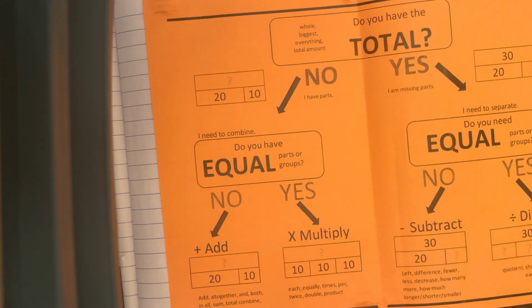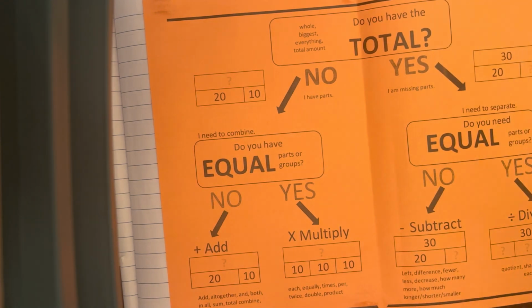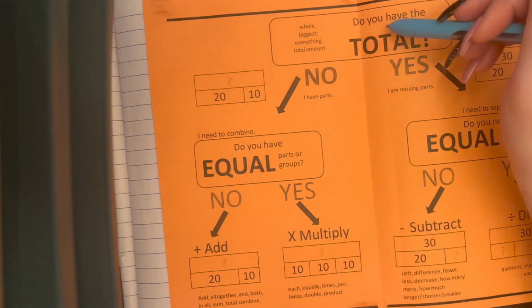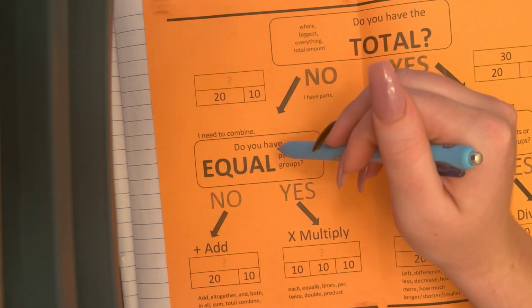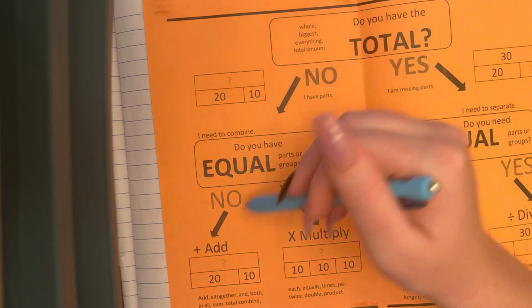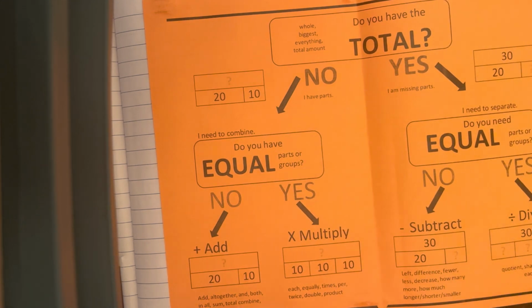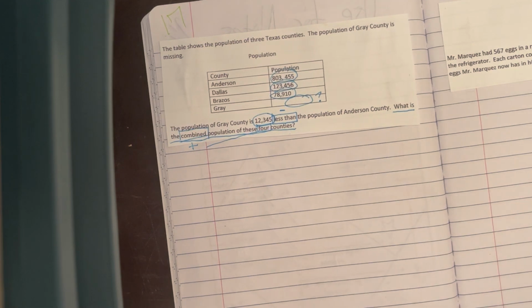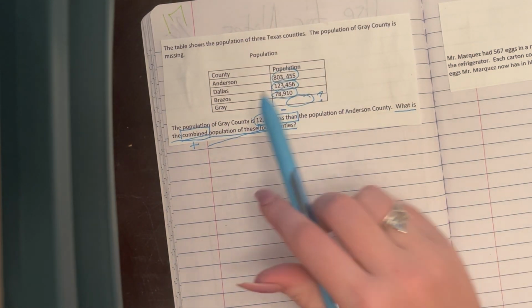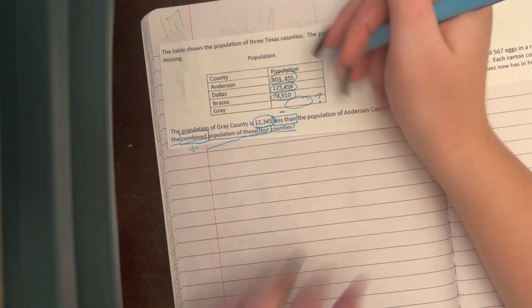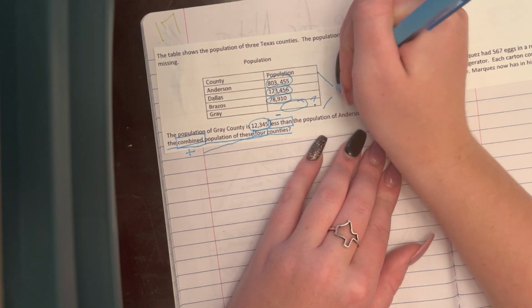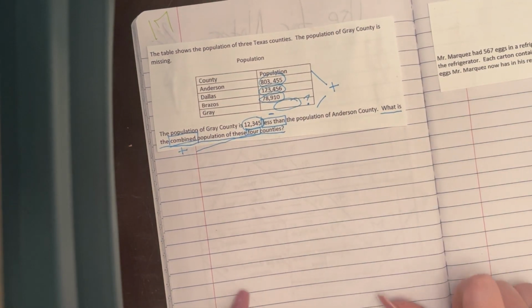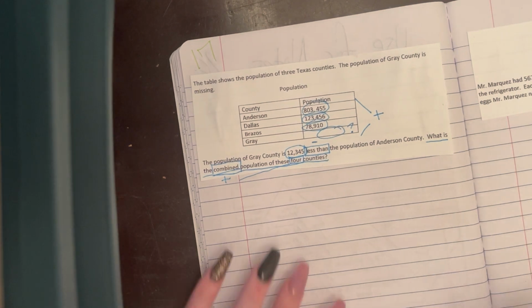Okay, then we're looking for the combined total. So if we're looking for the combined, do we have it? No. Are all the numbers the same? No. So we're going to add. So we're subtracting, then adding. Okay, we're back. So we know we need to subtract first because we have to add Gray in. Okay, so I'm going to make that little note right here. We know we're going to add all these, and we're looking for that one. So it's a 2-step problem. So let's do the first step.